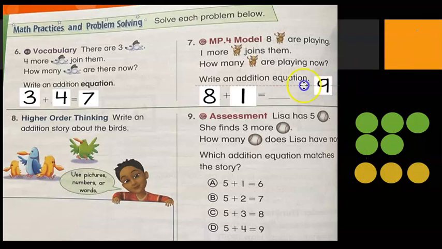9. You should have gotten 9. So Mr. Begay is going to grab 9. Let me put it here. Now it says 8 plus 1 equals 9. Because 8 is up here, 8 cats, you put 8 here. 1 more cat joins them. So this 1 cat comes here, okay? 1, then you add them up, and you get 9 there.